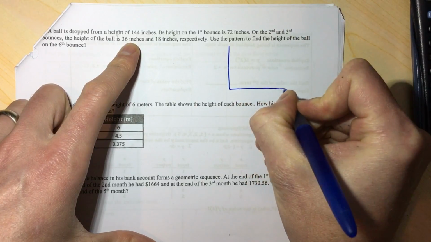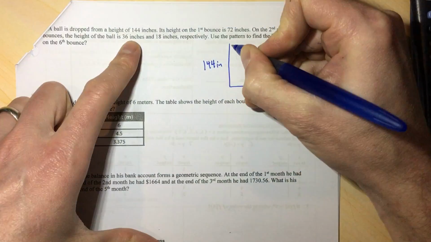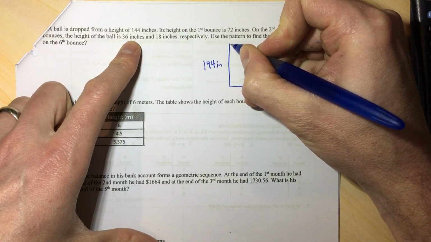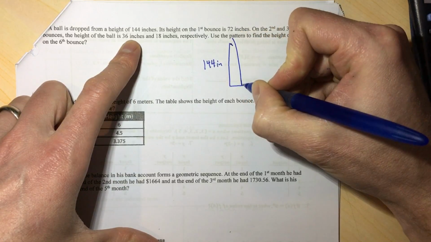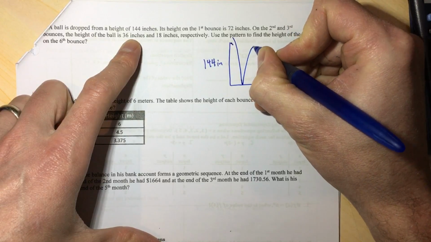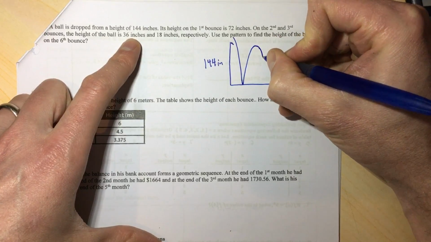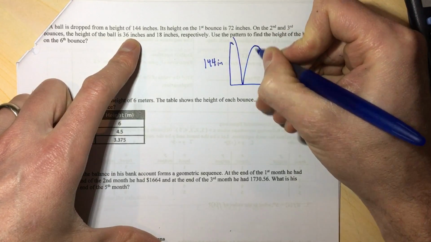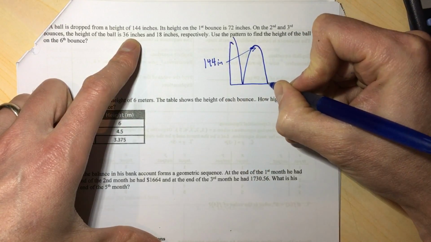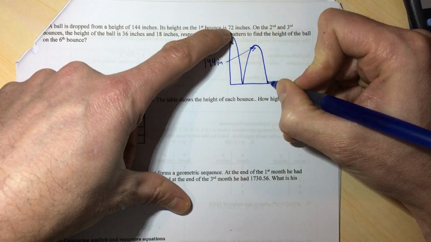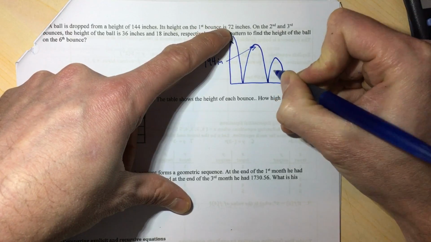Okay, so we know that we have 144 inches tall here, right? This is where the ball's starting. And so this first bounce, it's coming down and hitting the ground, changing direction, and we know our first bounce is 144 inches, okay? So this is bounce one, and it's at a distance of 144. Okay, it's going to go down, it's going to bounce again, and this time it's going to be 72 inches.